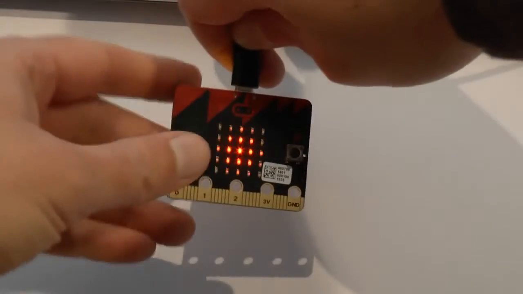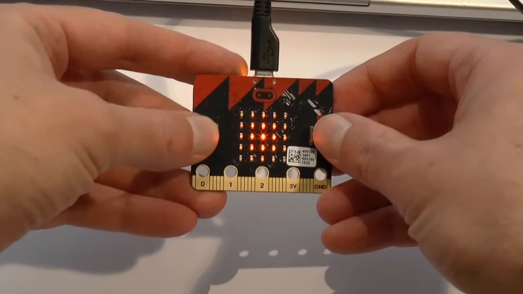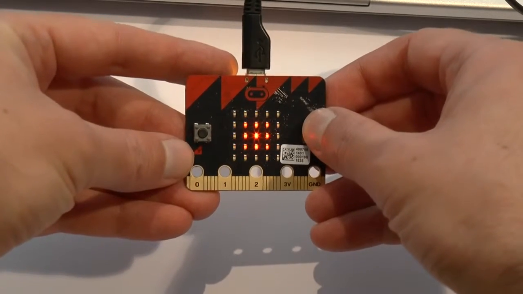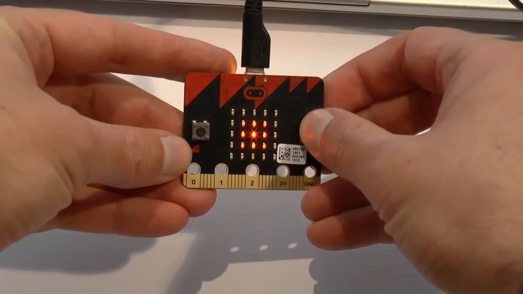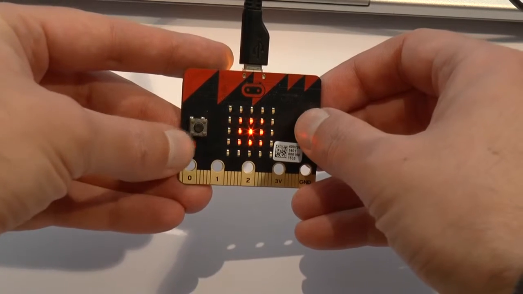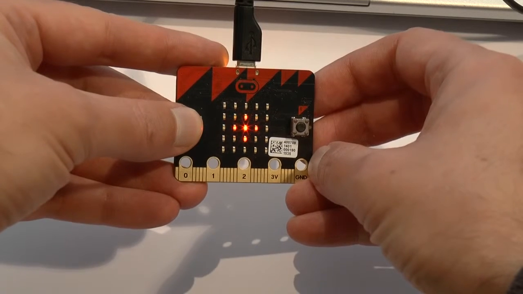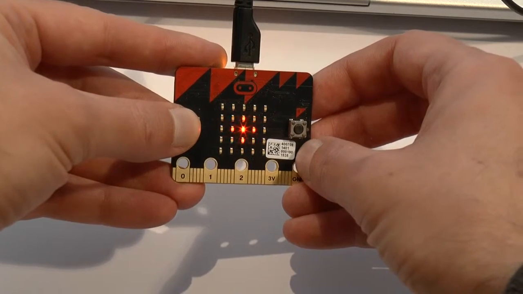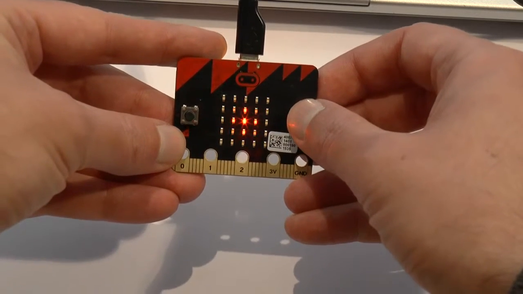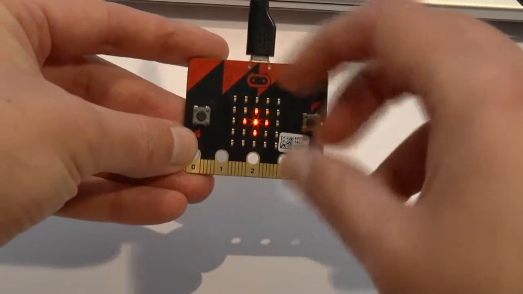And this script also uses the buttons, so you can make the simulation run slower, or if you press the other button you can make it run faster. Actually, it's the other way around, sorry. So this is the faster one. You can see this flickering here.